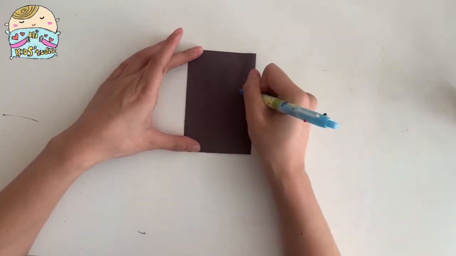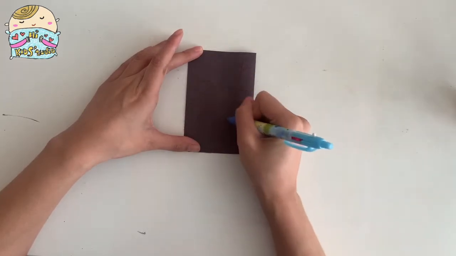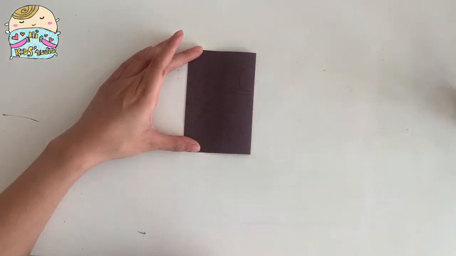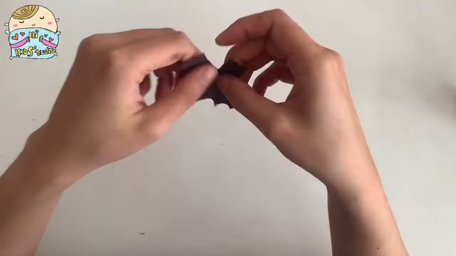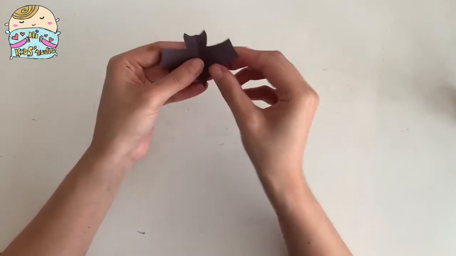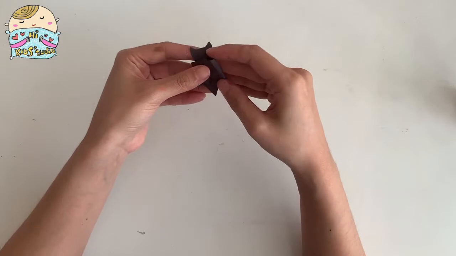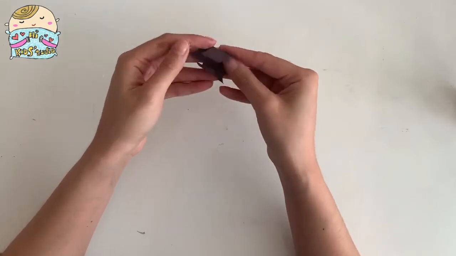Separate the wings in 3 parts and draw curvy lines like this. Cut out your drawing, then you will get something like this. Ta-da! A bat. We can fold the wings in like this. It looks like our bat is resting.